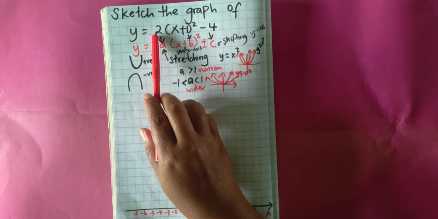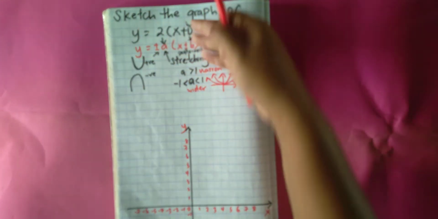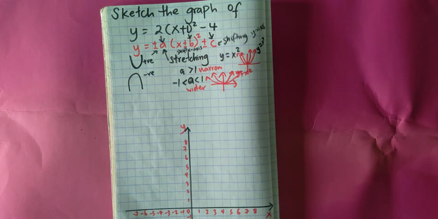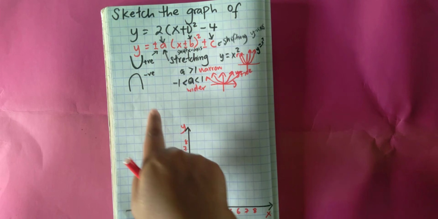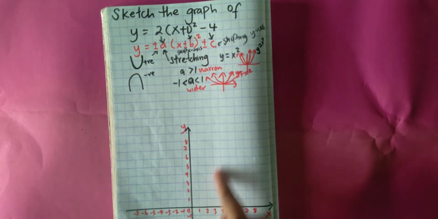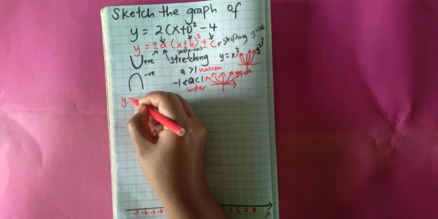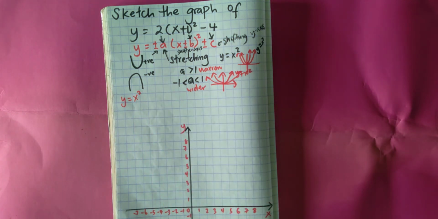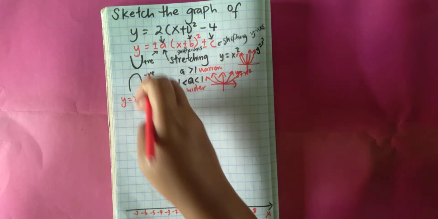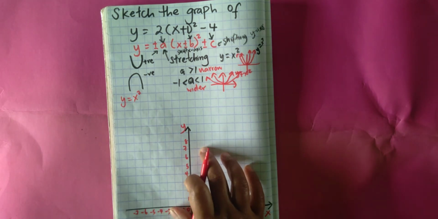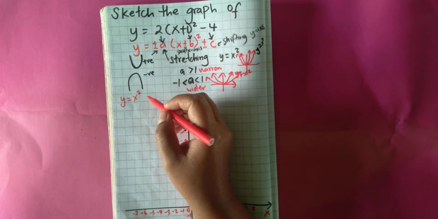Our question is y equals 2 into (x plus 1) squared minus 4. Comparing our question with the general form of a quadratic equation, we can see that the value of our a is 2 and our graph is a positive u, so it will go this way. Let us start with what we usually start with when we sketch quadratic graphs. As I've already told you, we will always start with the function y equals x squared. If you want to know the coordinates for this, you can use your table of values method.